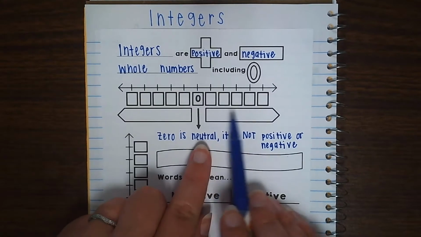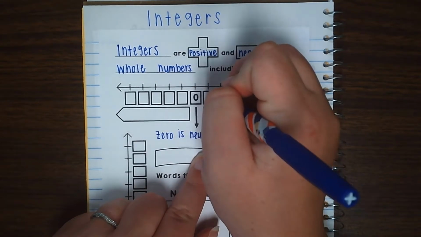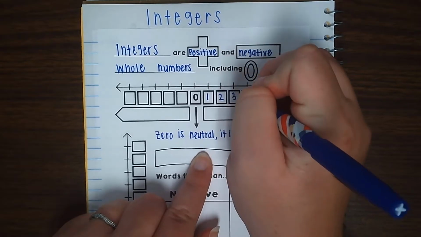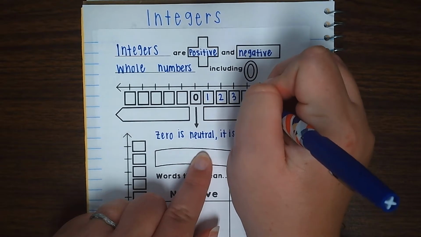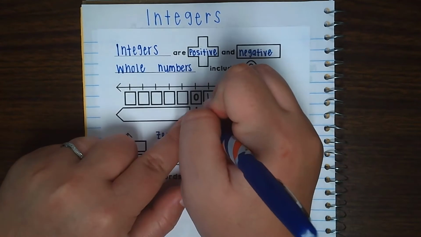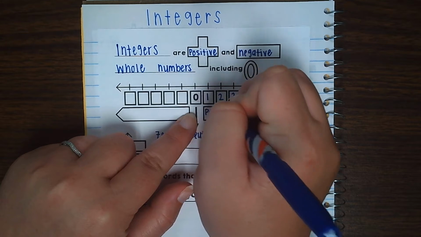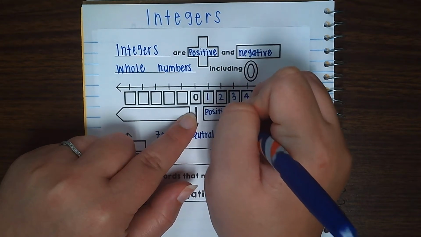So over here to the right of 0, we would have 1, 2, 3, 4, and 5. These are what we call positive integers.